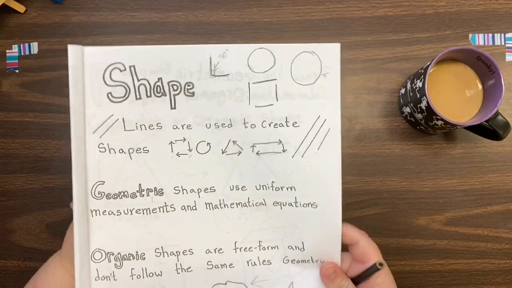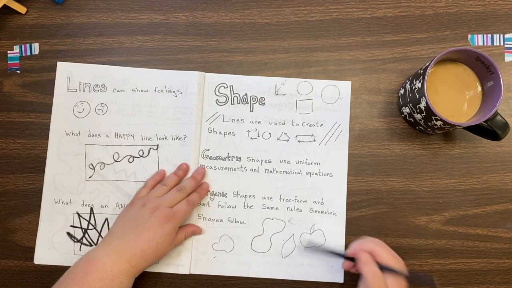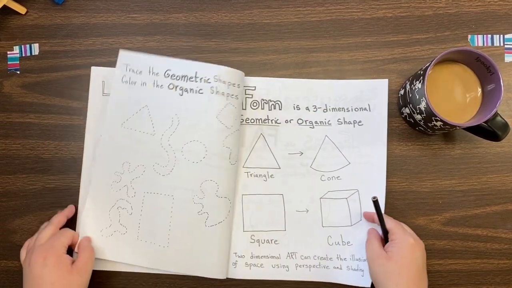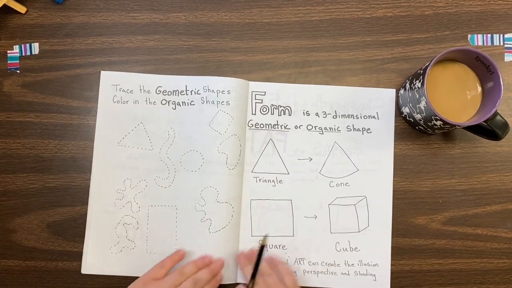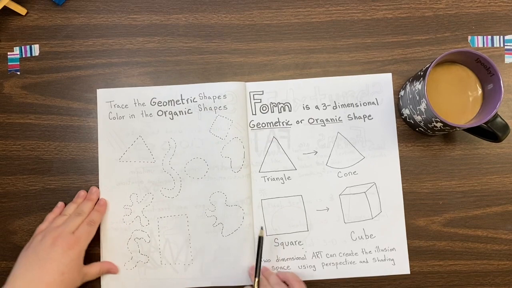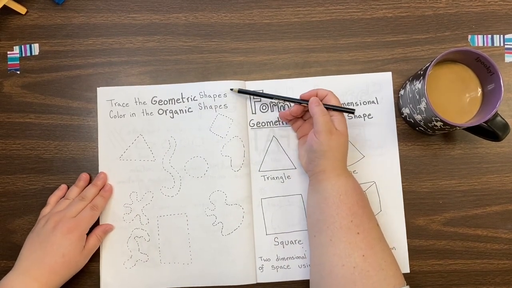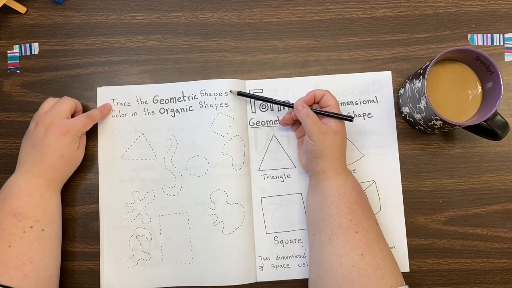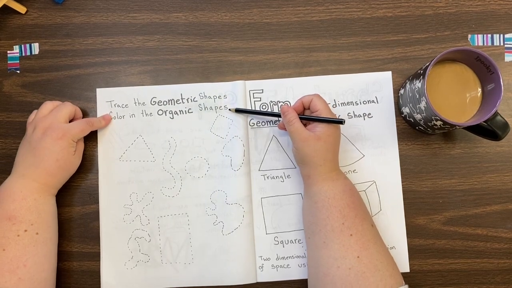Okay, so we are done on that page. For you, there wasn't really anything to do on this page. I just did some little doodles along the way to explain things to you. Okay, so shape is a short section. For this, you're just going to show me that you know the difference between a geometric shape and an organic shape. So we are going to trace the geometric shapes. We are going to color in the organic shapes.